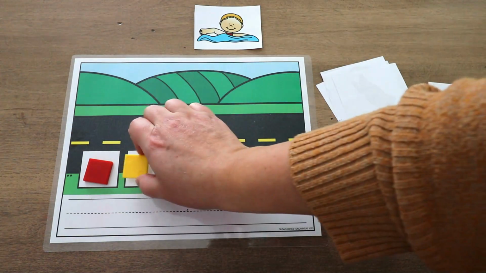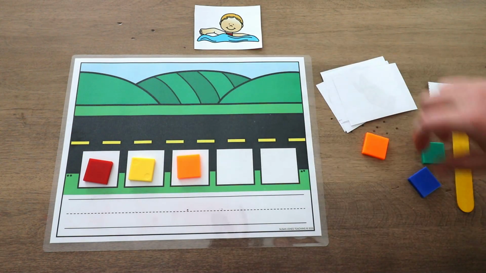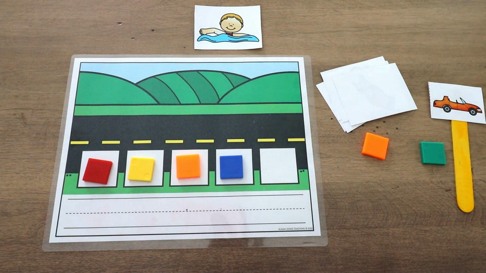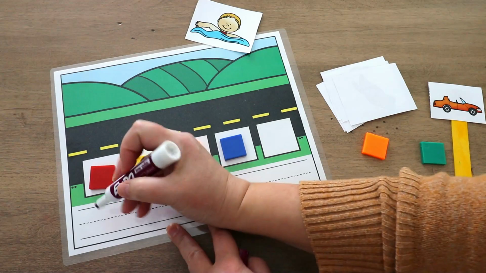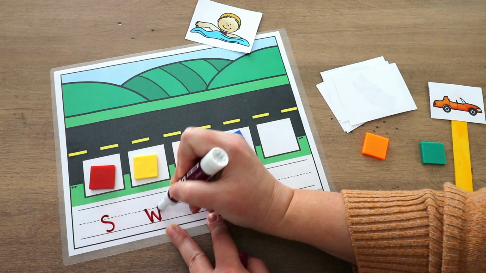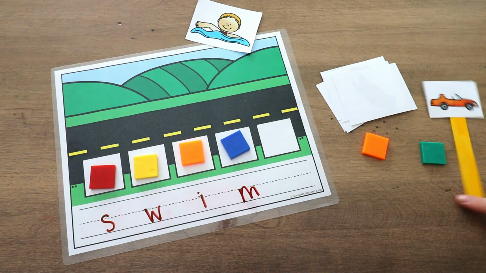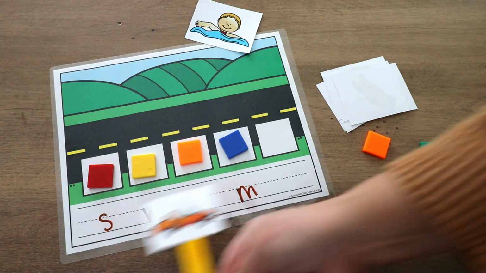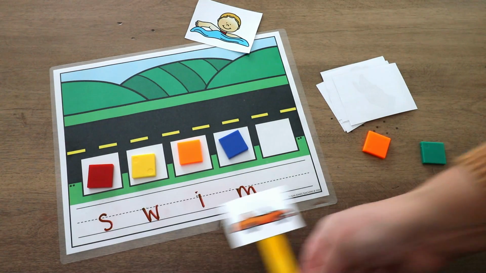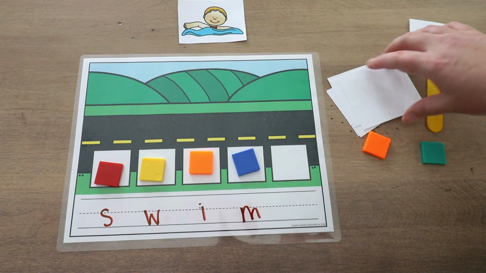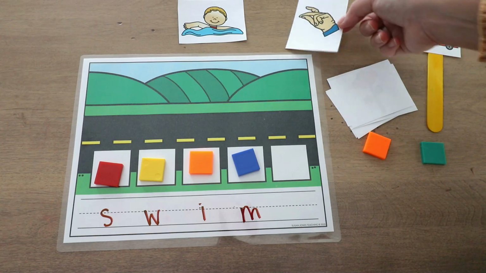S, w, i, 4 different sounds in this word. Let's connect those graphemes. S, w, i, we have the graphemes, and now we blend. Swim, swim, swim. I love these mats because they could definitely be used in small groups, but again, you could make it an independent center as well.